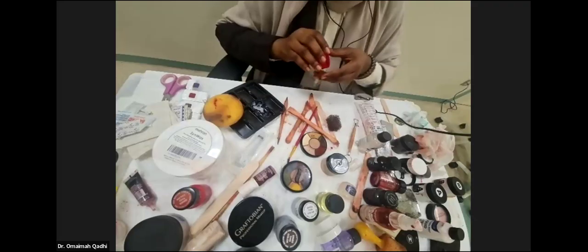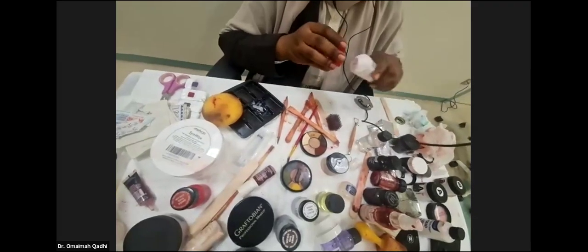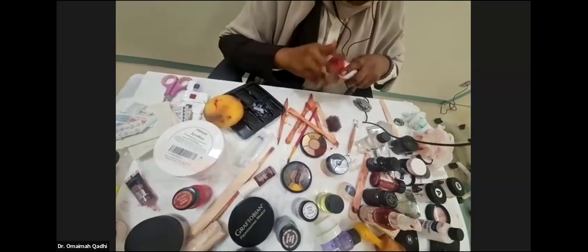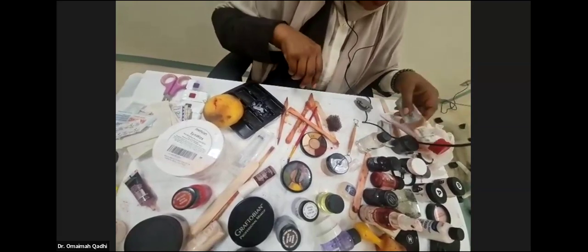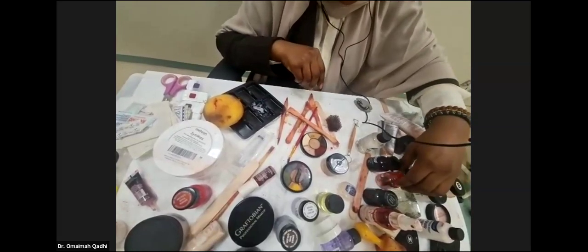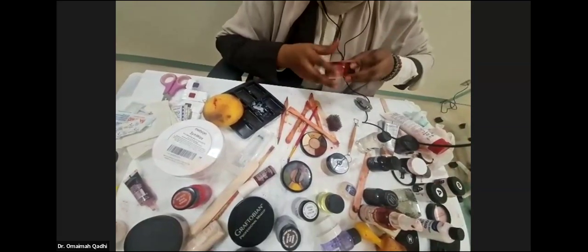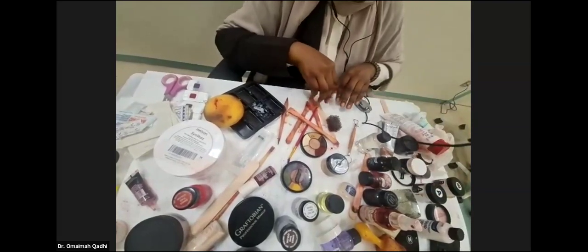Dr. Omaimah, how long have you been learning this technique? To be honest, it didn't take me that long because I usually draw and I have the talent of drawing and painting. I don't think it needs that much time.